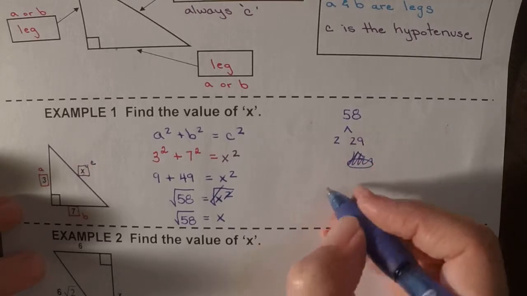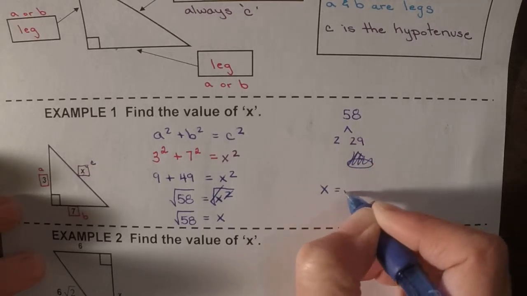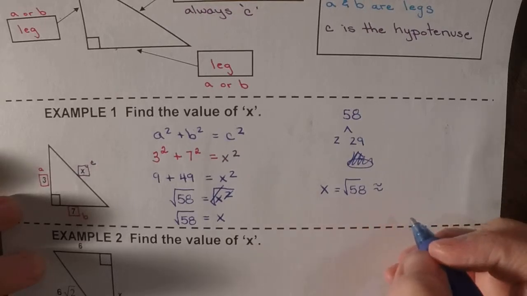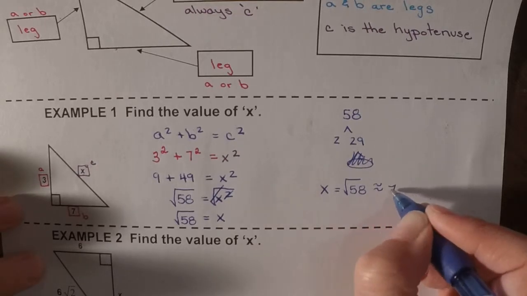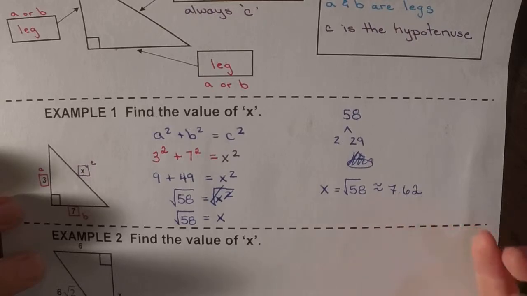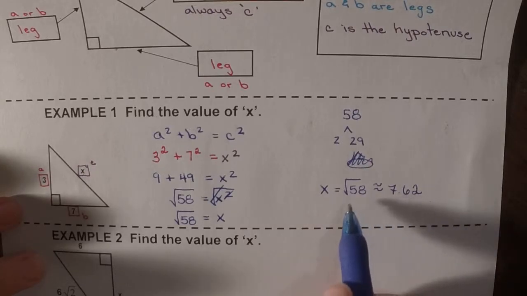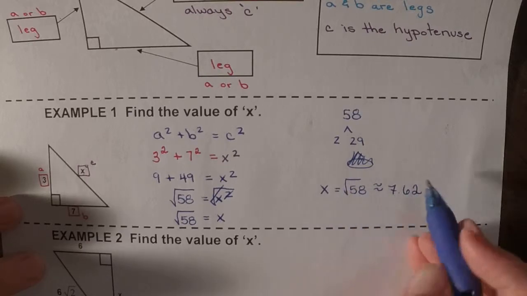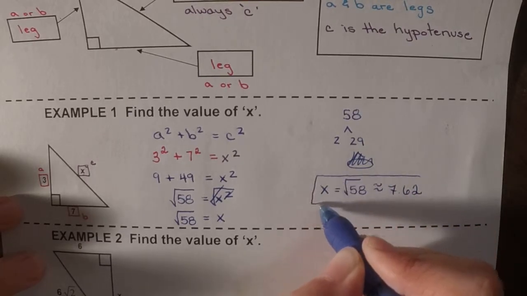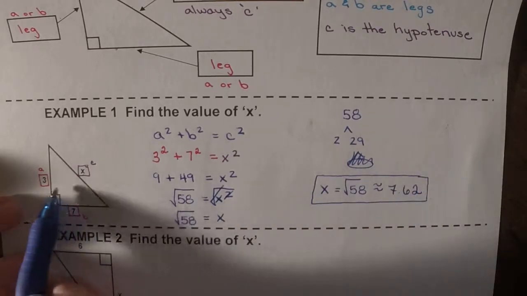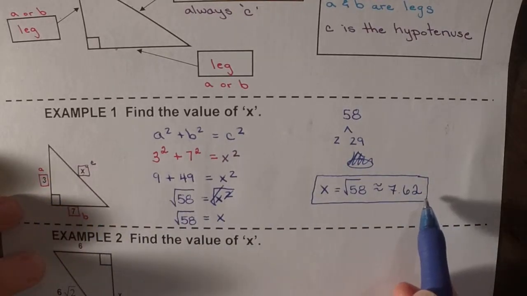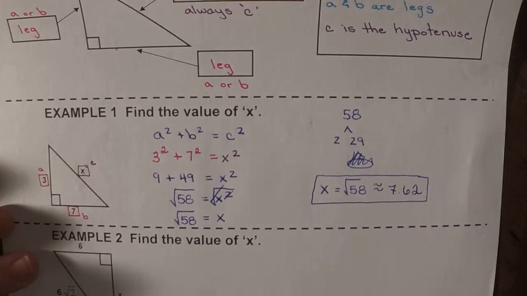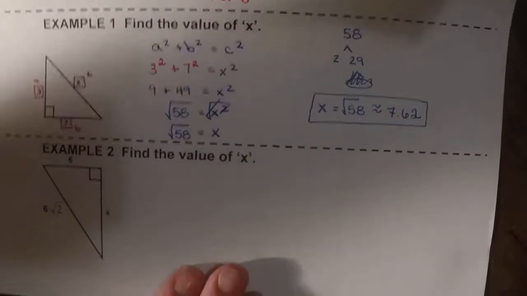So my answer is just simply that x equals the square root of 58, which is approximately 7.62 is what the calculator said. So when you're looking for an answer, it could be this, or it could be this. And then just remember, if they give you units, like if they say centimeters, then this would be centimeters. Okay. All right, so let's try the next one.